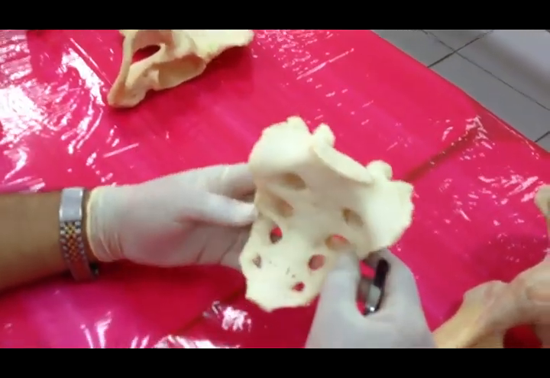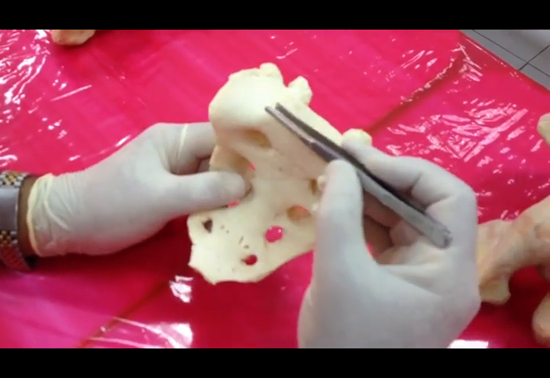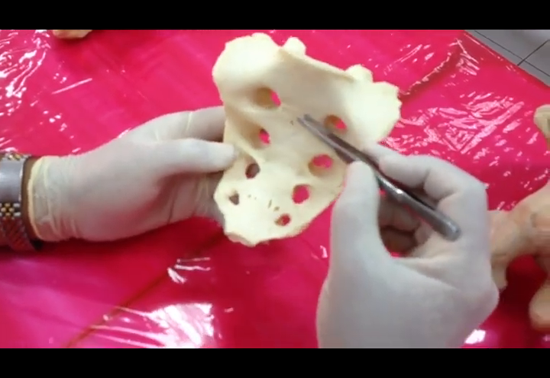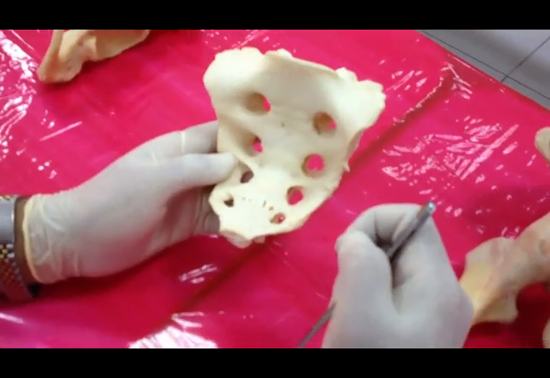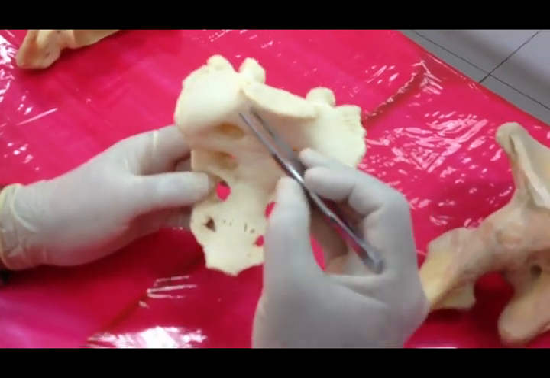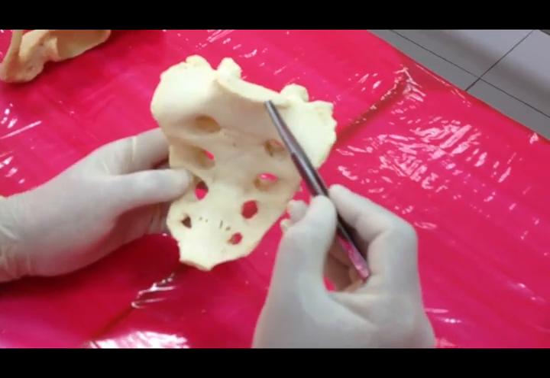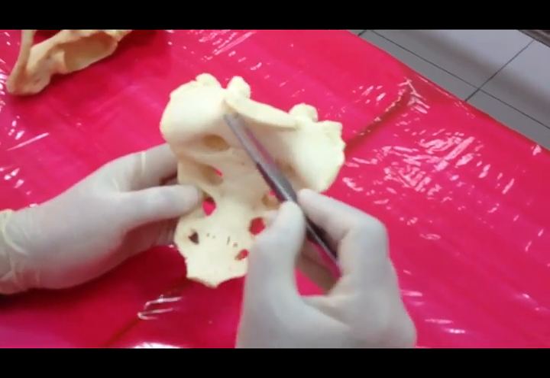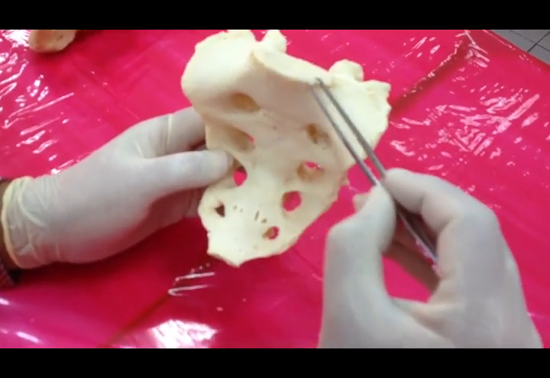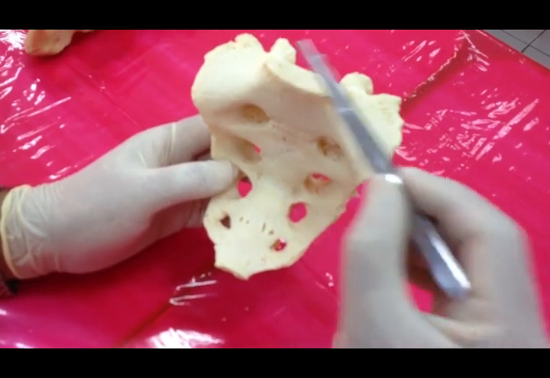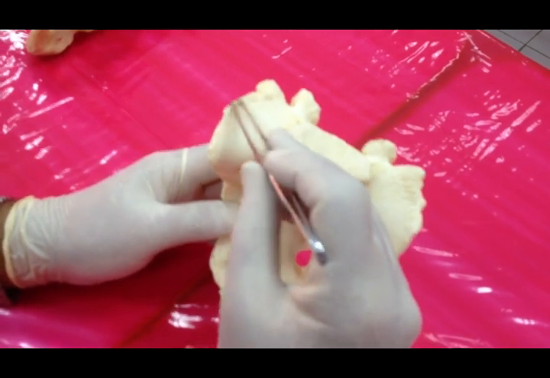This is the sacrum, and this is the first sacral vertebra. This is the second, third, fourth, and fifth sacral vertebra. This is the promontory of the sacrum, and it has an importance in gynecological examination, so I have to know it. If I mark it, this is the promontory of the sacrum. If I mark this area, this is the ala of the sacrum.